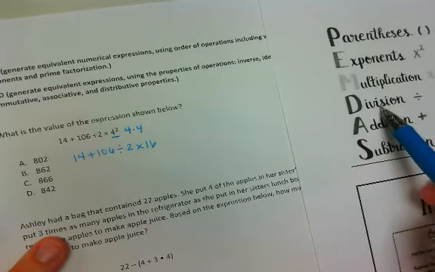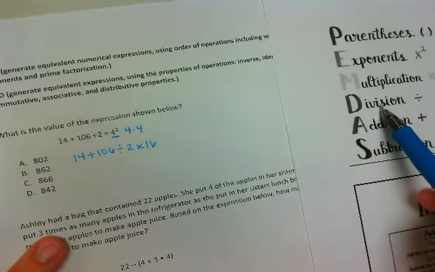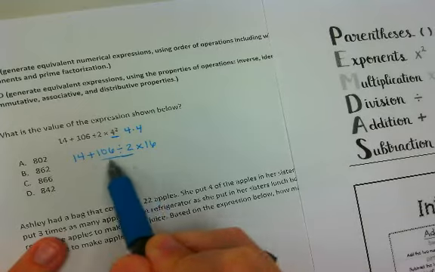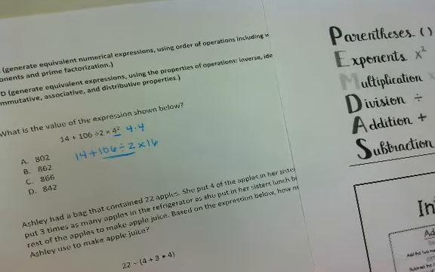So next would be either multiplication and division, whichever comes first from left to right. So if I'm going this way, my first one is 106 divided by 2. So, well, what's 106 divided by 2?